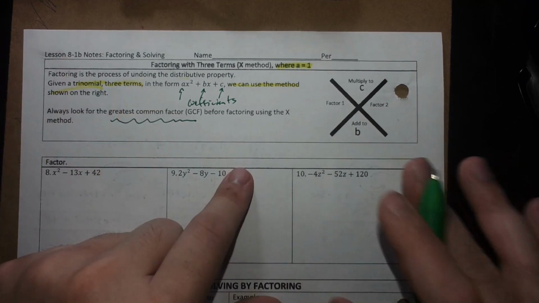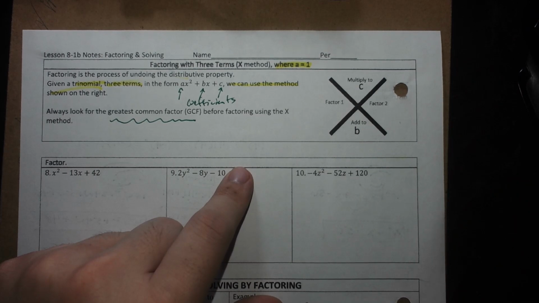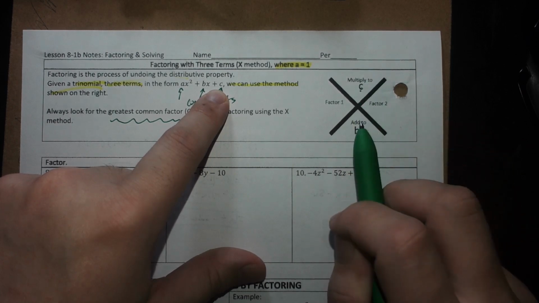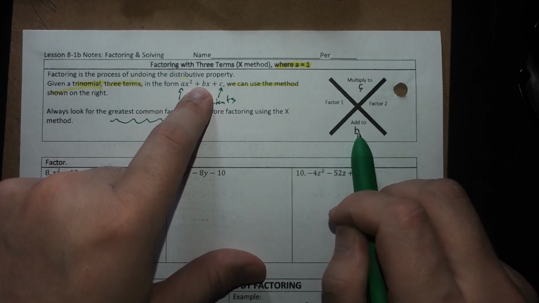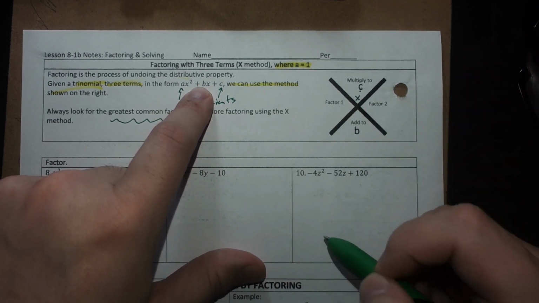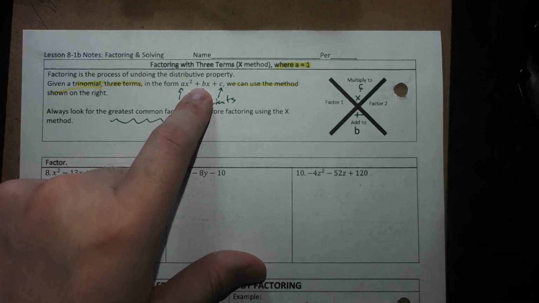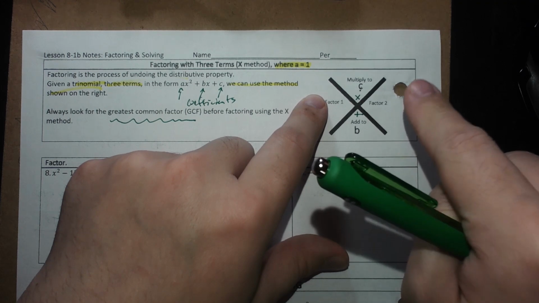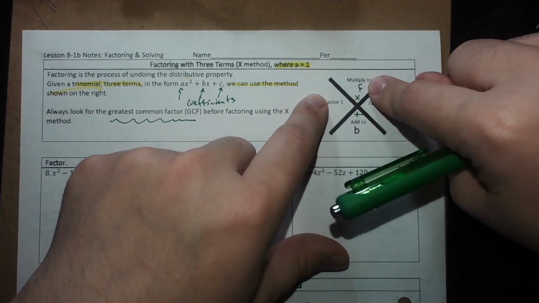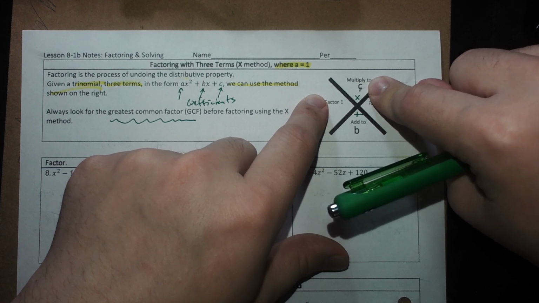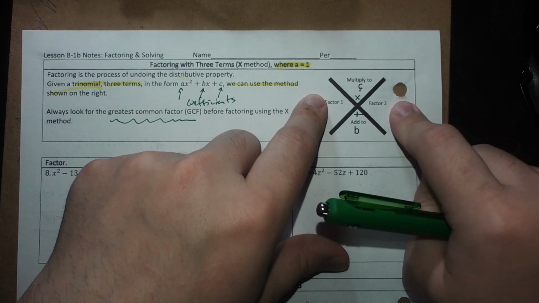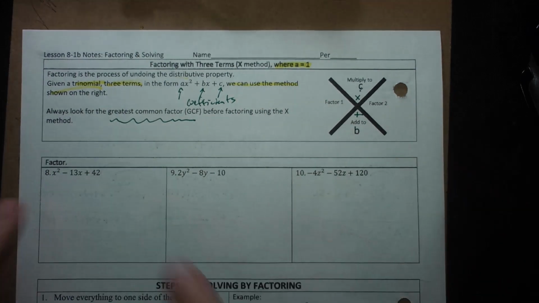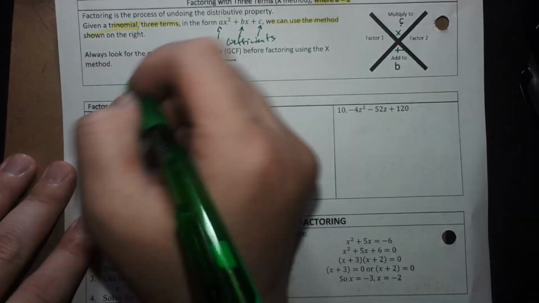And the X method goes like this. You draw a big X, and you're going to put your C term here, and you're going to put your B term there. And now what you're going to do is you're going to put a multiplication sign and a plus sign. And now you have these 2 things here, factor 1 and factor 2. Factor 1 times factor 2 must give you the C value, but at the same time, factor 1 and factor 2, the 2 numbers that you multiply together that gave you that C, they must add up to B. Okay, so let's go ahead and look at some examples here. If I look at 8, what we need to do is this.